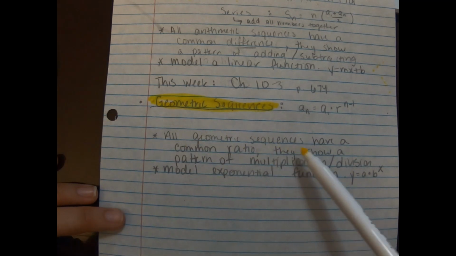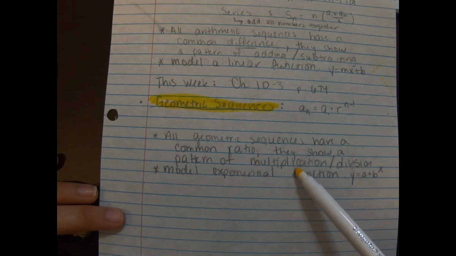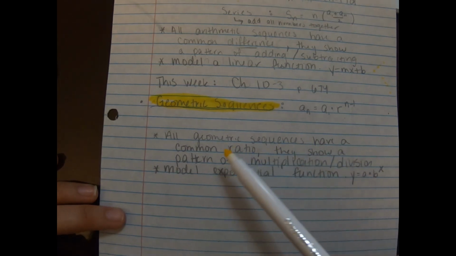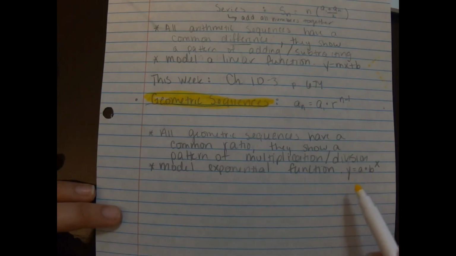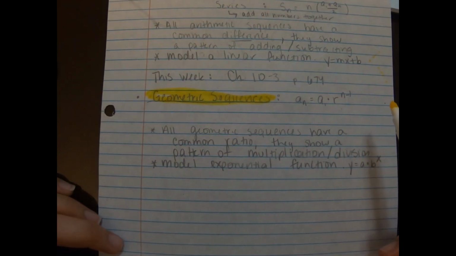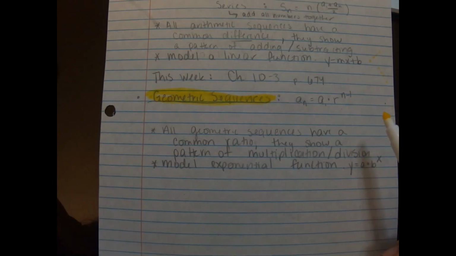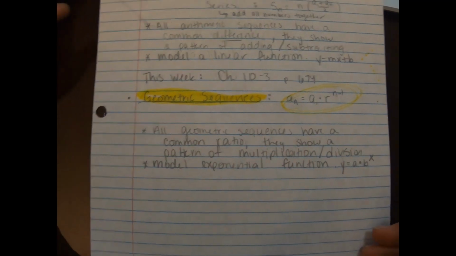Recall that all geometric sequences have a common ratio. They show a pattern of multiplication and division. They model exponential functions, which means they look like y equals a times b to the x. And we covered exponential functions a while ago. It is right before we did logarithms. So anyway, here's the formula we're using on this week's assignment.